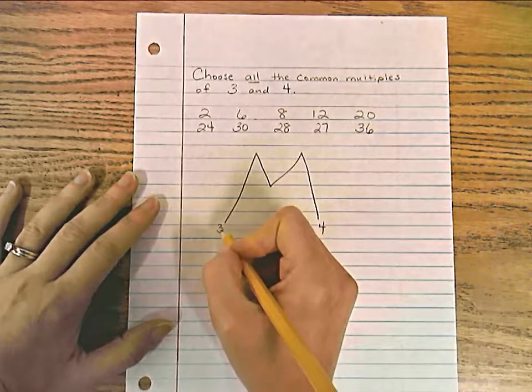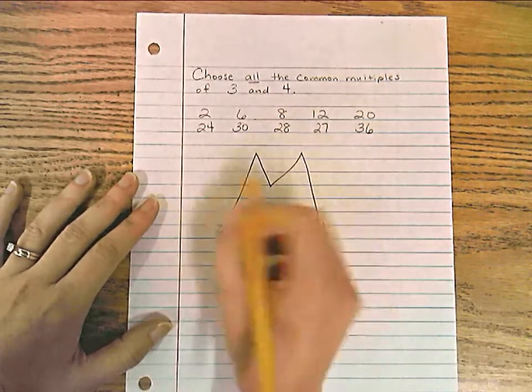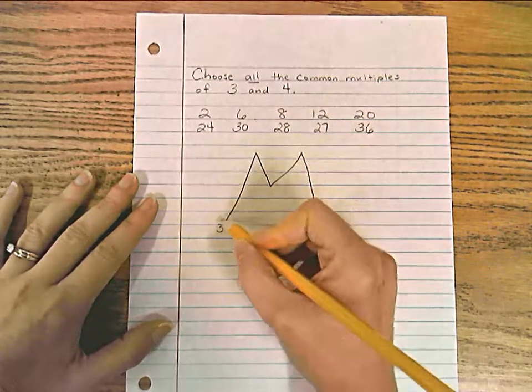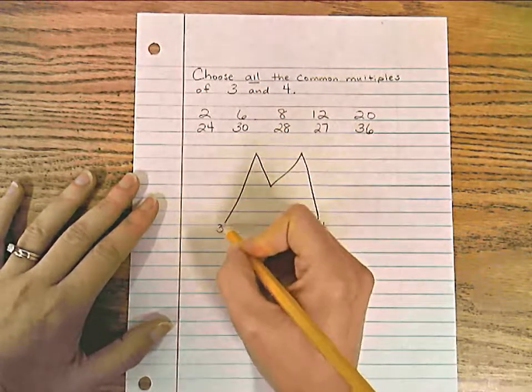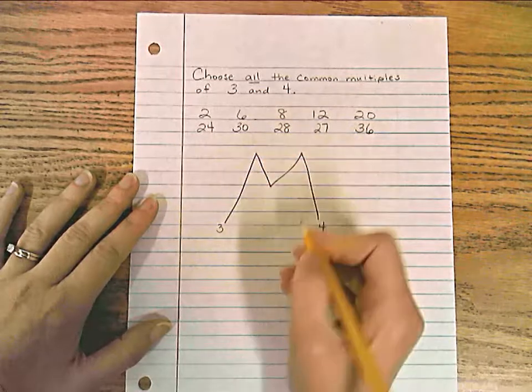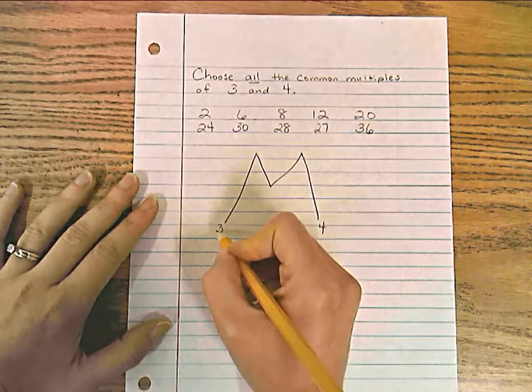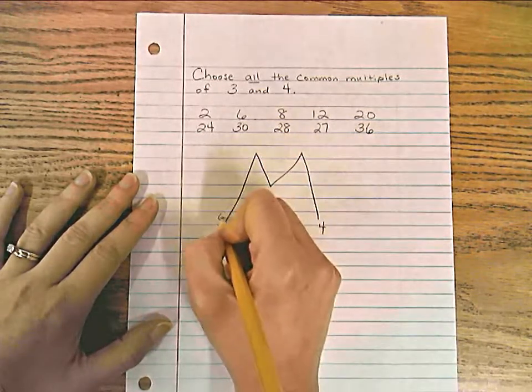So this time, we're not just looking for the least. We can't stop when we find 1. We need to keep going. So this time, I'm going to go all the way and list all 12 multiples for both of these numbers.